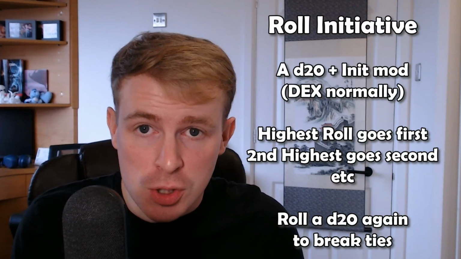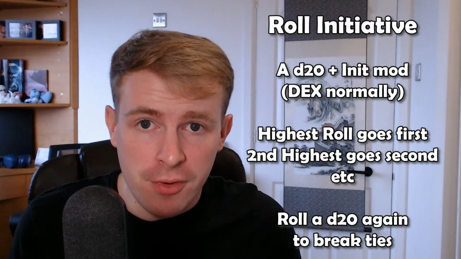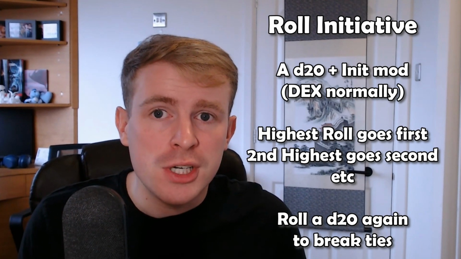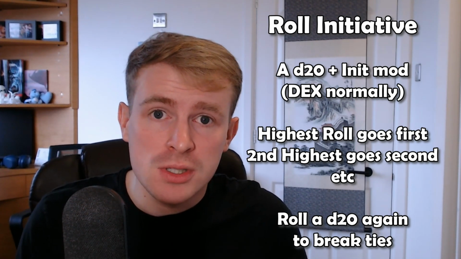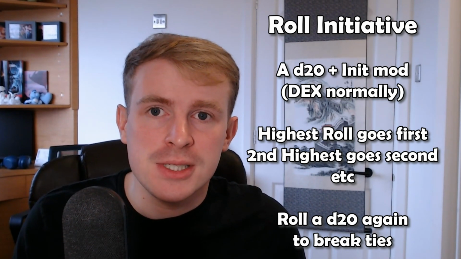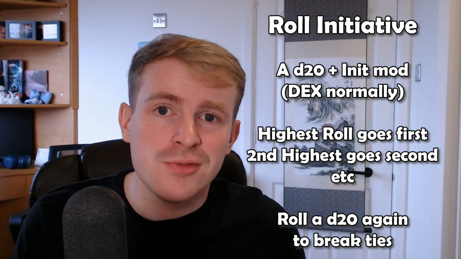So at the start of any encounter, the DM will simply ask you to roll initiative. This is a D20, a 20-sided die, plus your initiative modifier, which we calculated in the last video. Every creature in the fight will roll this, and the creature who rolls highest will go first, and so on down the initiative order. If two creatures tie, you roll another D20 with no bonuses, and the higher roller goes first and the lower roller goes second.